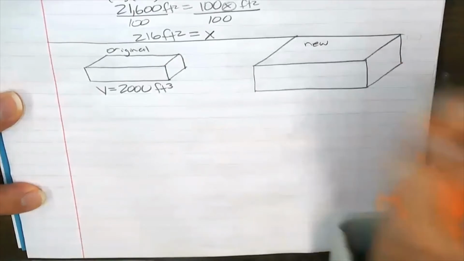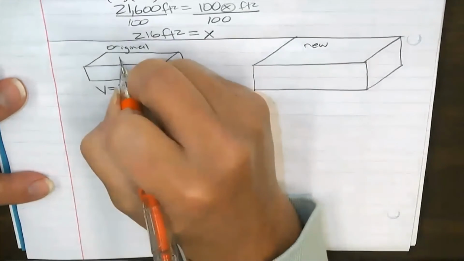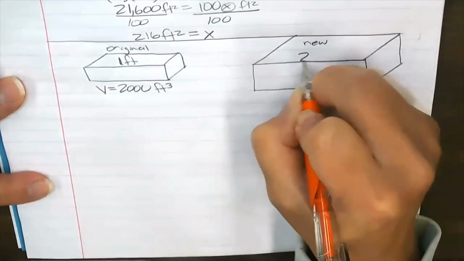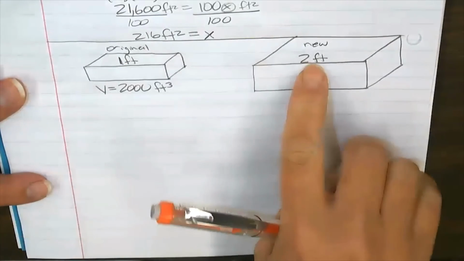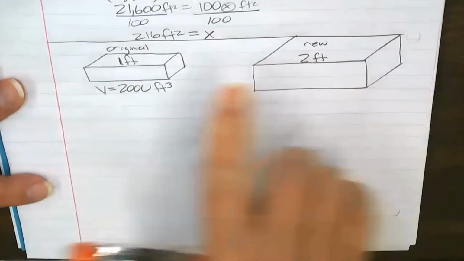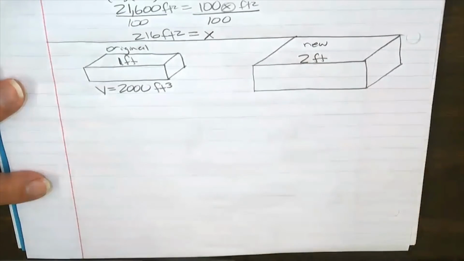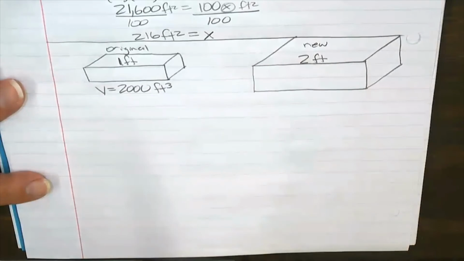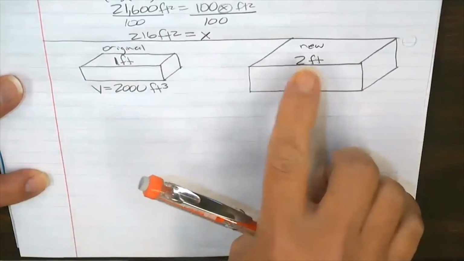So this is the new touch tank. And all we know is that it's been doubled. We don't know what the original dimensions are, but we know that it's been doubled. So what we are using is a ratio. If this is 1 foot, we've doubled it to 2 feet. If this is 15 feet, we've doubled it to 30 feet. If this is 50 feet, we've doubled it to 100 feet. It doesn't matter what the exact measurement is, as long as we know the ratio. The ratio is 1 to 2. We're doubling it.